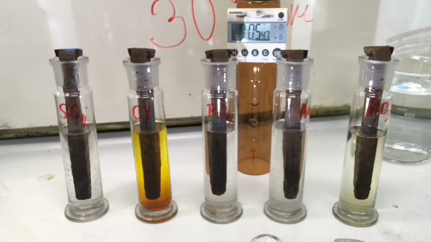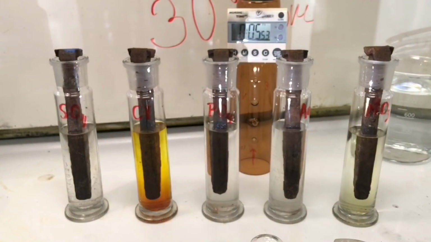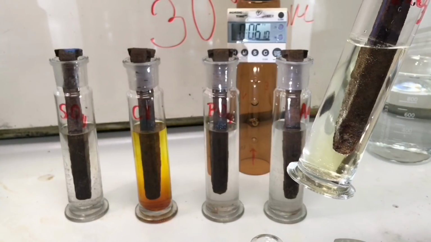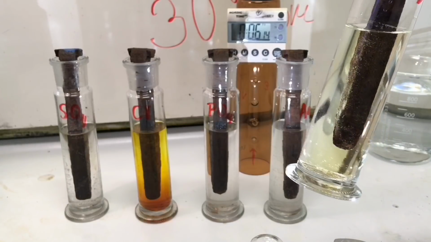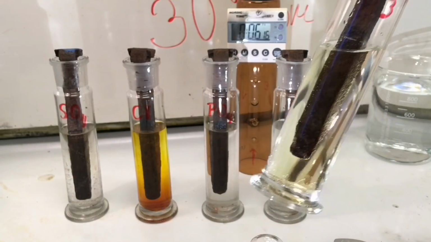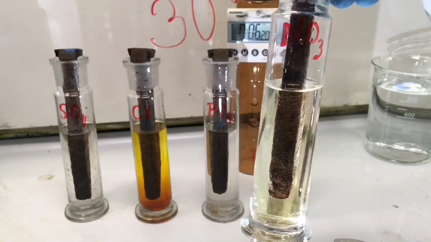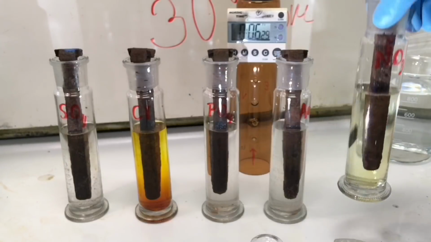There's a bit of different time start here, but they were all immersed during the time course of 5 minutes. And what we see, the Nitric Acid solution is also starting to become yellowish, greenish. And this is the iron going from the rust into solution.